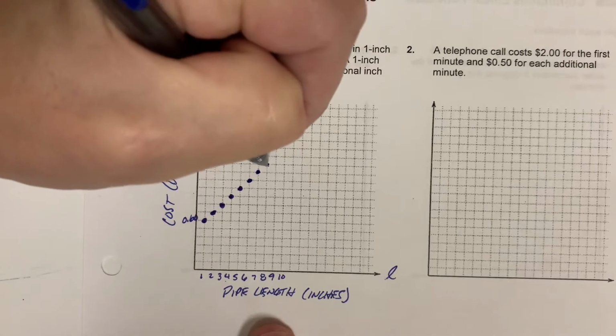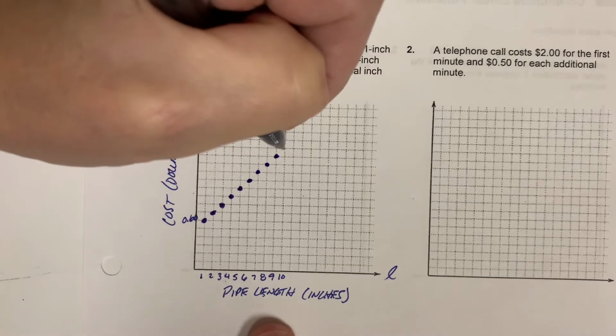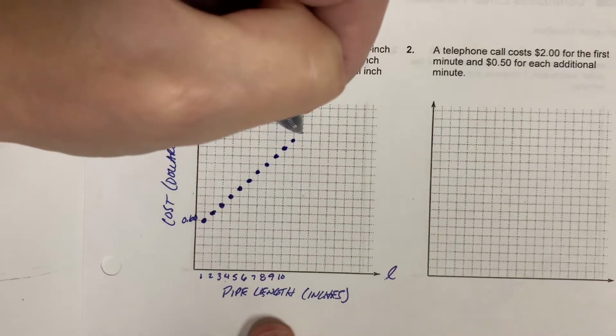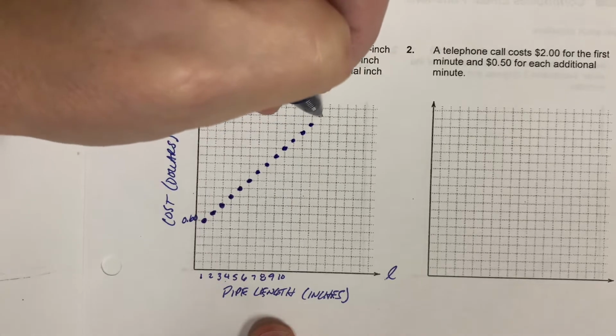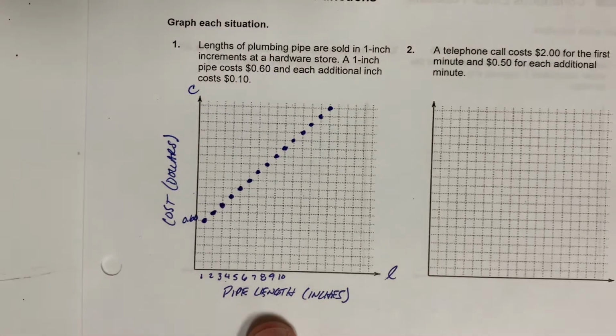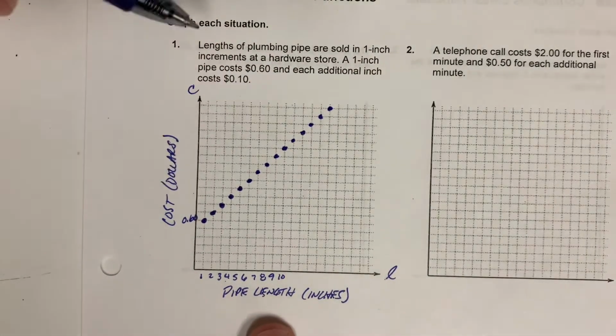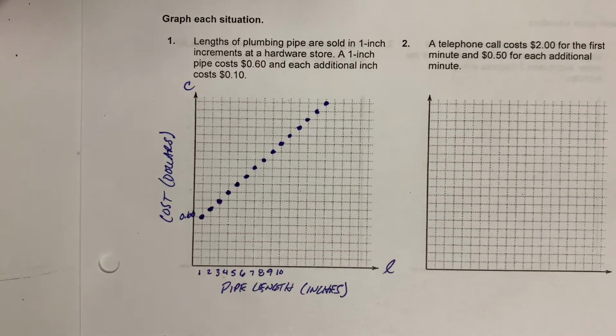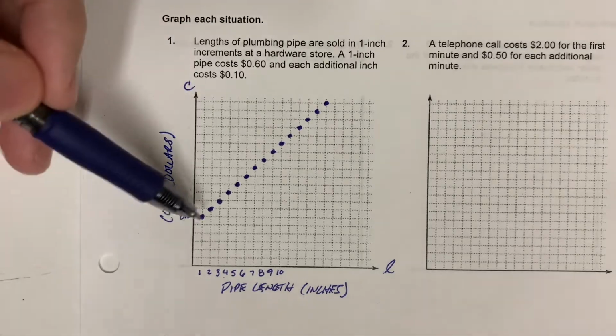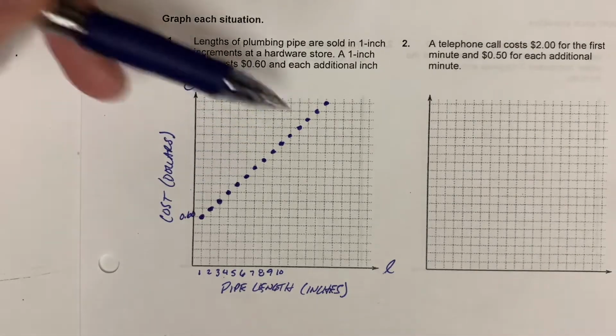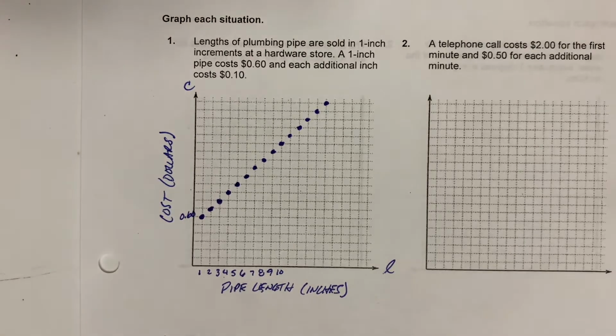because it is linear, it's discrete, which means they're only going by so much, then we're going to have this shape of the graph. And we don't connect our dots because our pipe is only sold in 1-inch increments, not half-inch or quarter-inch, but only 1 inch. And so you can only put these ordered pairs on your graph, and that's what makes it discrete.